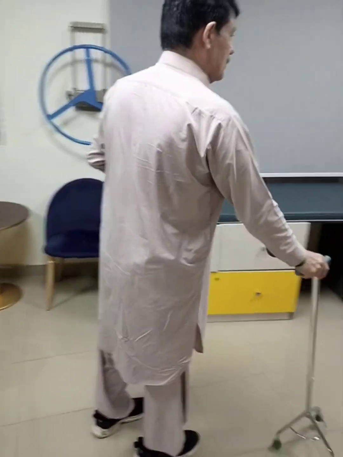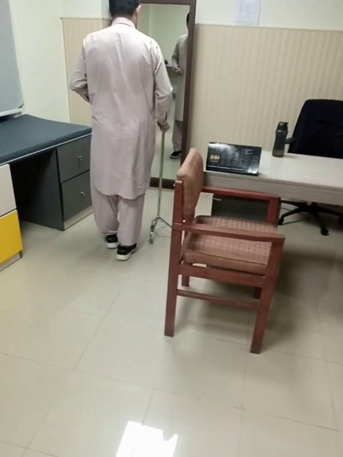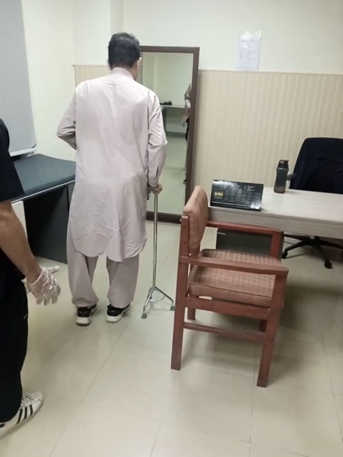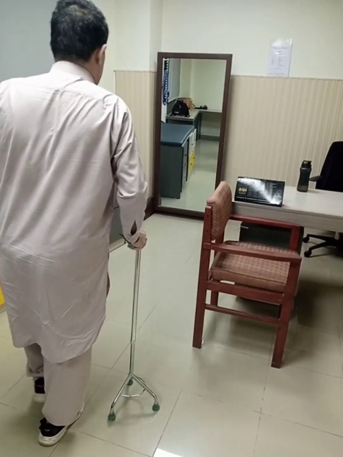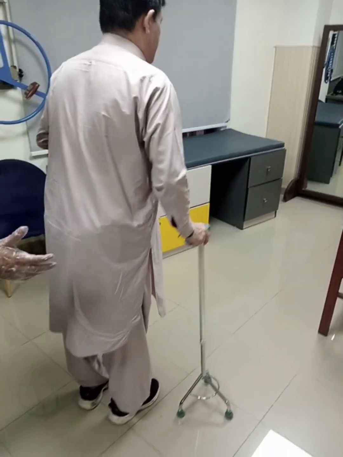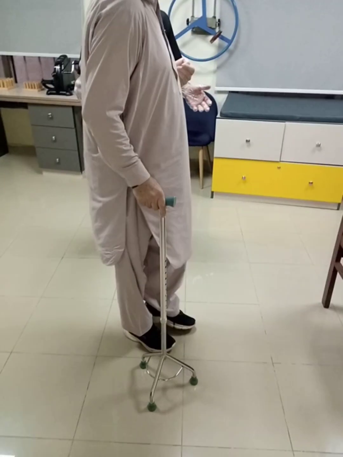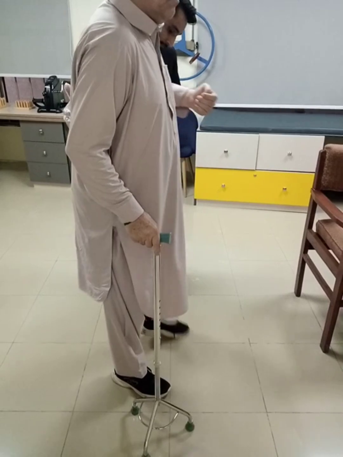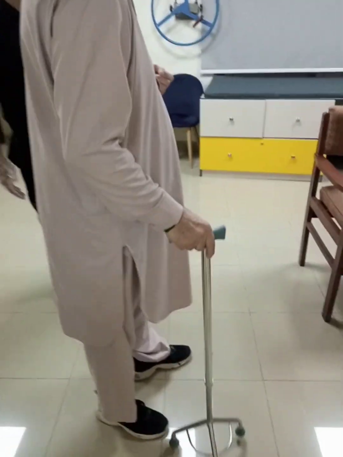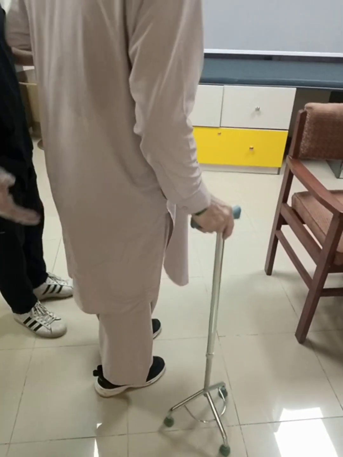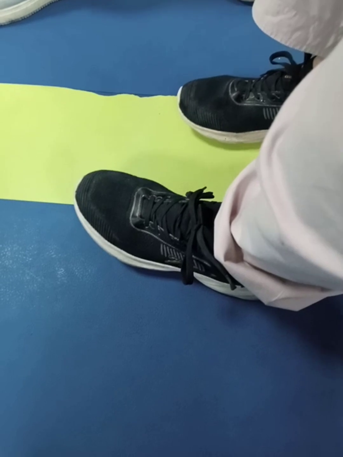The patient achieved multidirectional ambulation including front walk, back walk and side-to-side walking safely. His ability to dorsiflex was also increased.